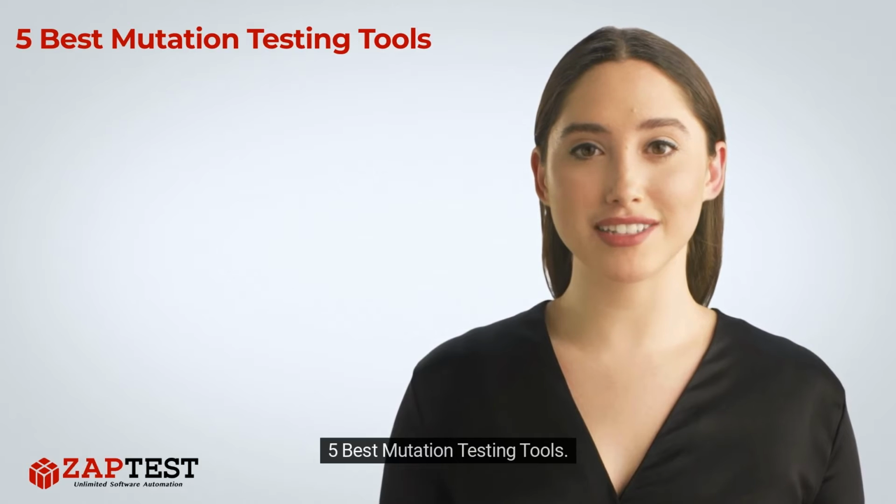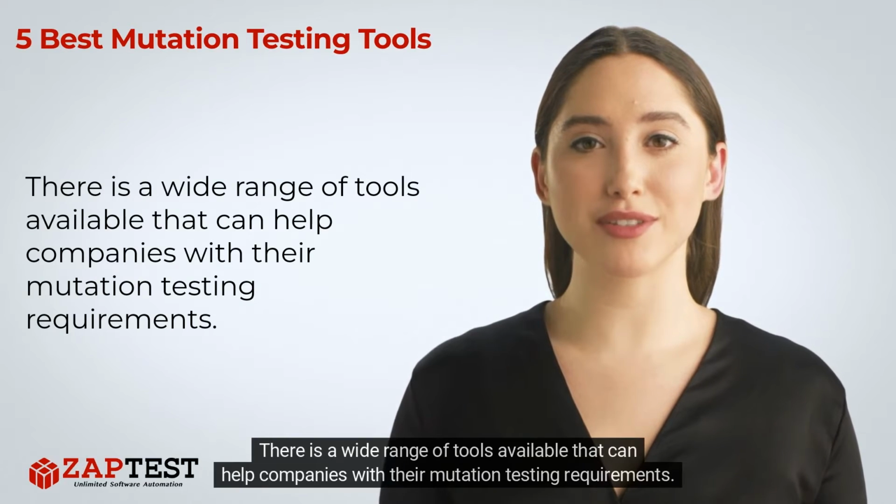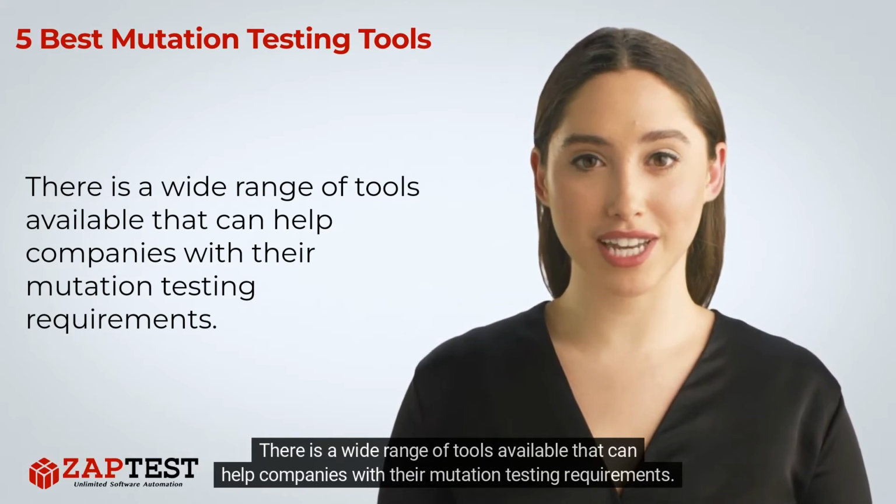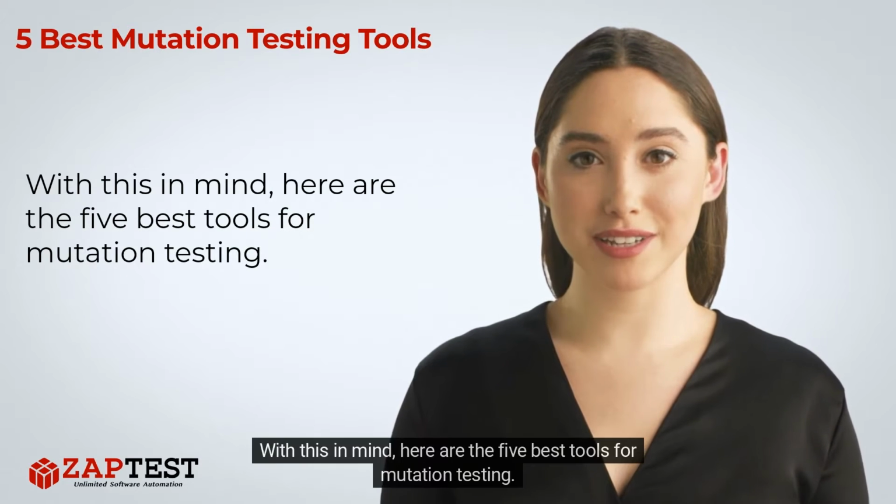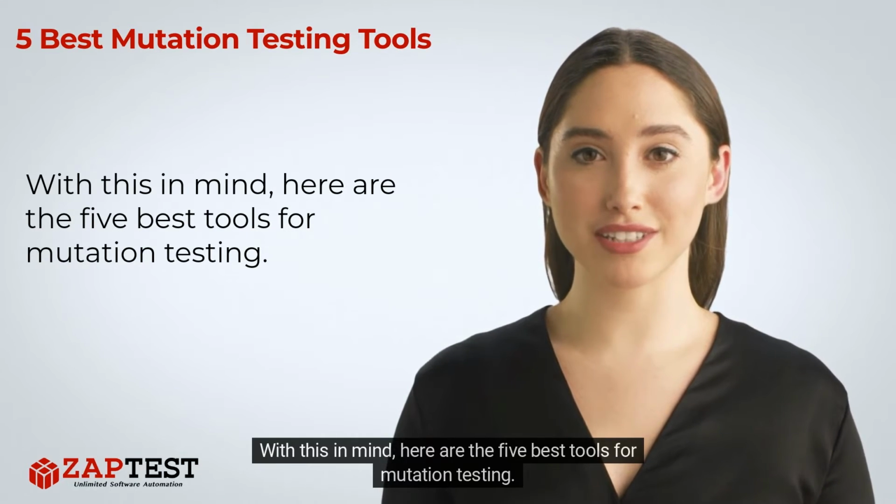5 best mutation testing tools. There is a wide range of tools available that can help companies with their mutation testing requirements. With this in mind, here are the 5 best tools for mutation testing.